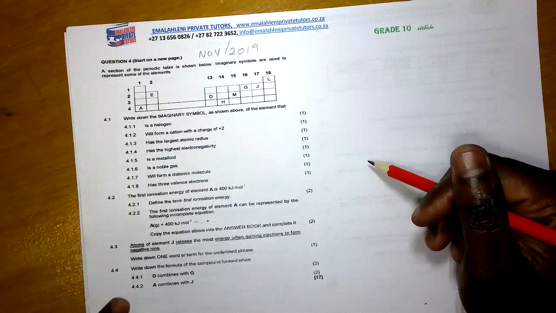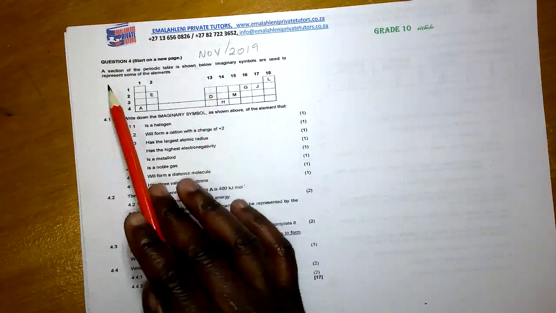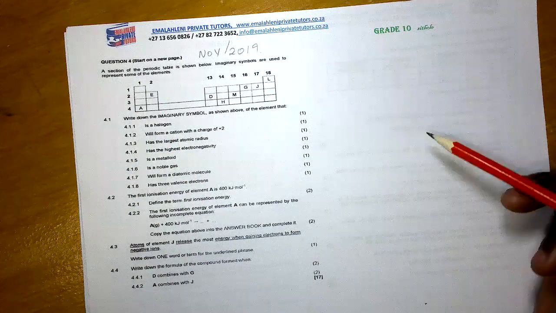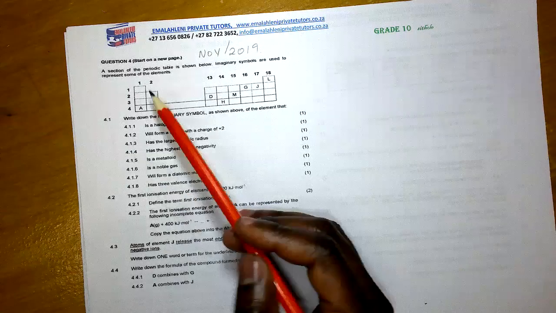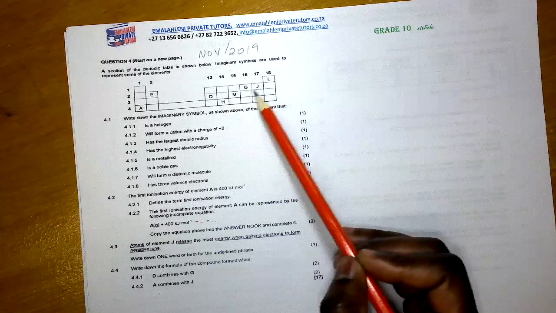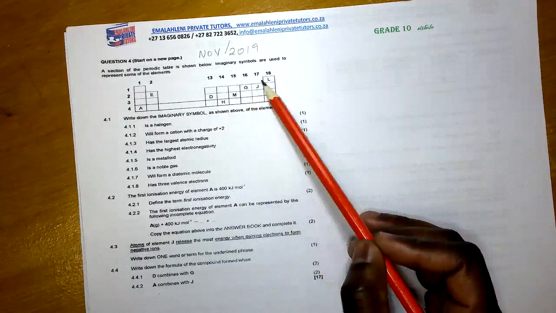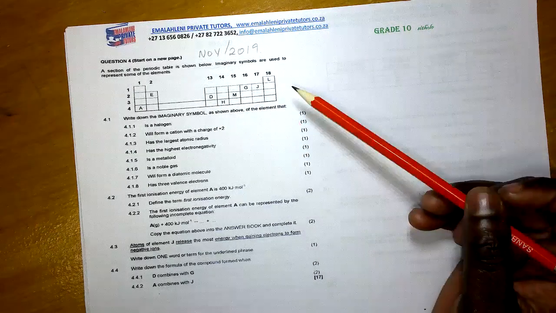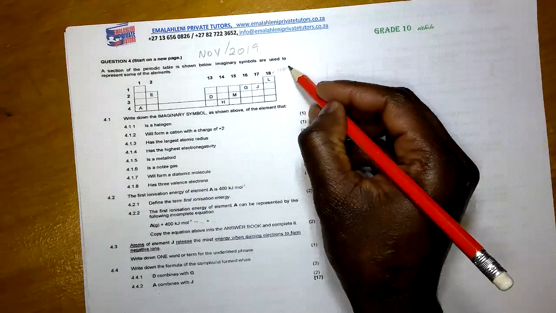Now we are told that a section of a periodic table is shown below. Imaginary symbols are used to represent some of the elements. Here you're not required to know which one is E, which one is A. You just need to understand that these are my metals, these are my group 1, group 2. These are what we call the metalloids. Then here we have got nonmetals. Then the last part, you just know that's your noble gases, or inert gases.